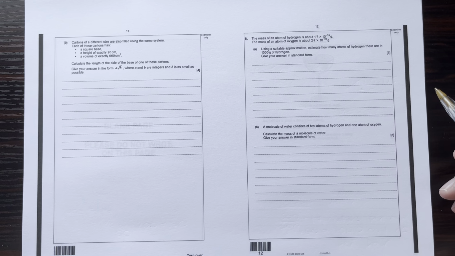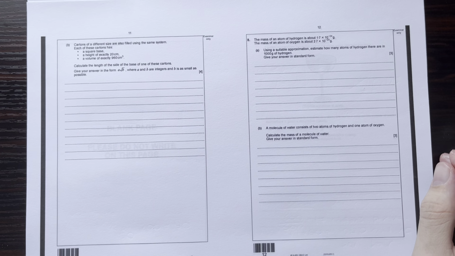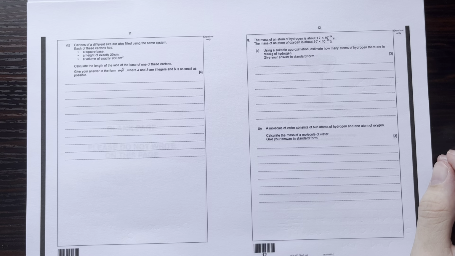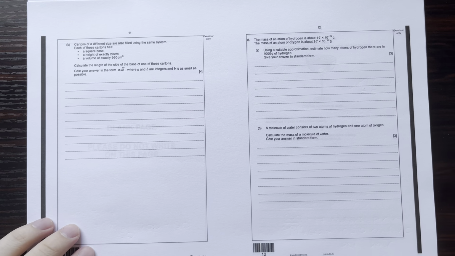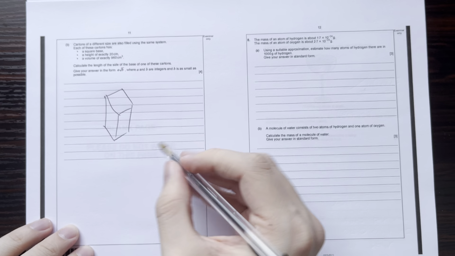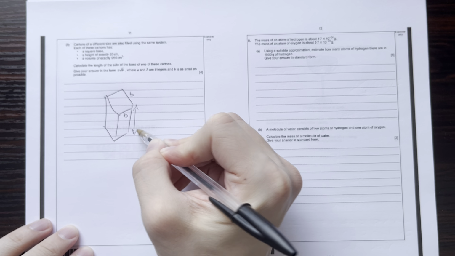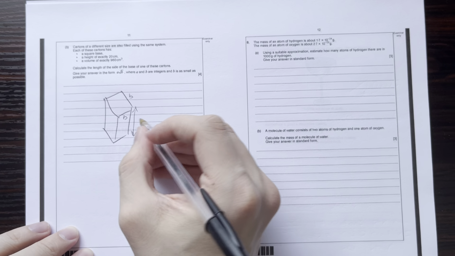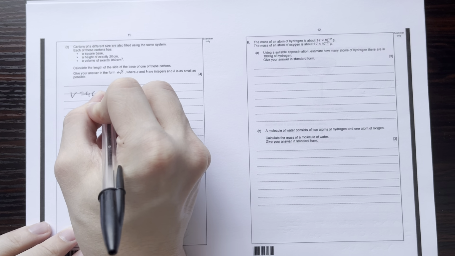So cartons of a different size are also filled using the same system. Each of these cartons has a square base, a height of exactly 20, and a volume of exactly 960 centimeters cubed. Calculate the length of the base of the square base. Okay, easy enough. So here is a diagram. You're given this b, and then this height is 20, and you're told the volume is 960 centimeters cubed.